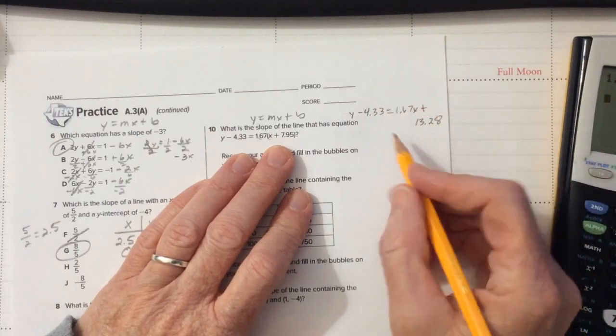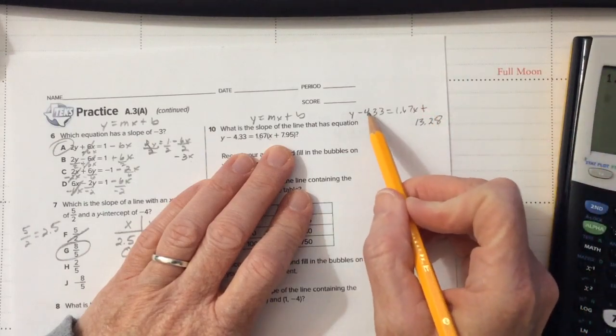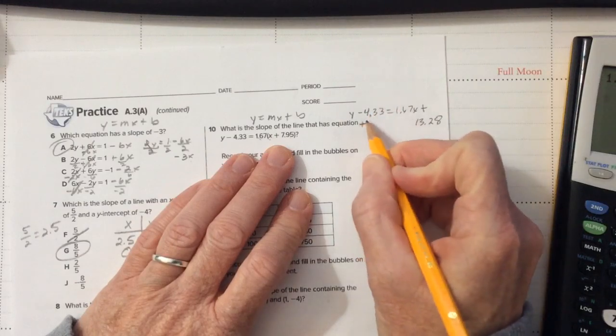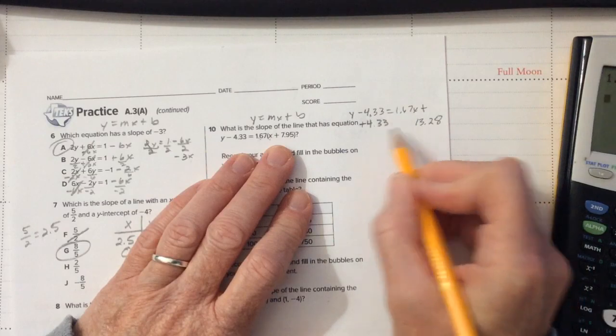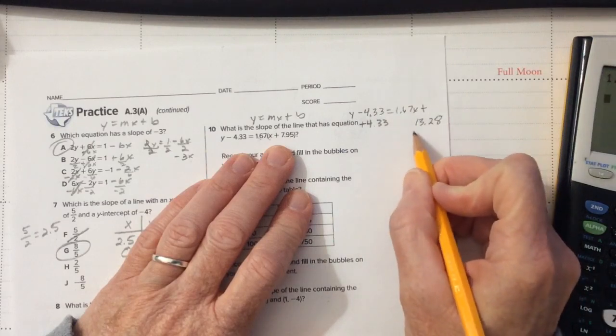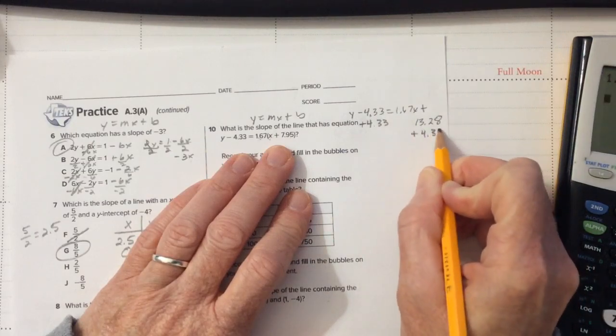Okay, so I need to move this out of the way. So plus 4.33. So I need to add that here, 4.33.